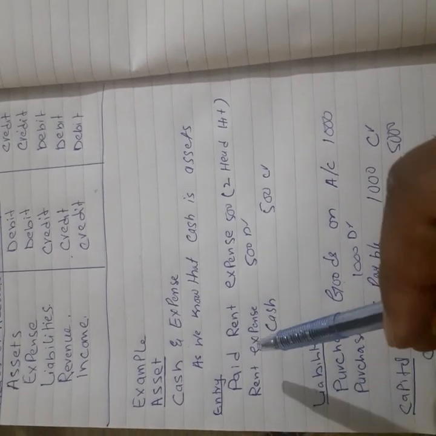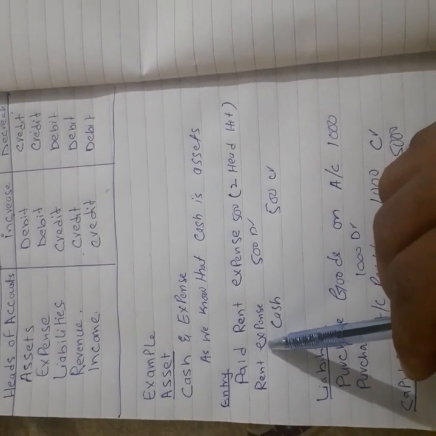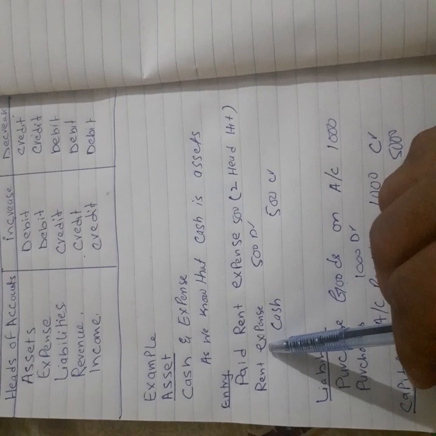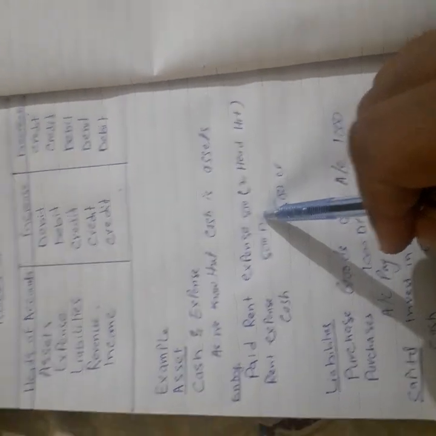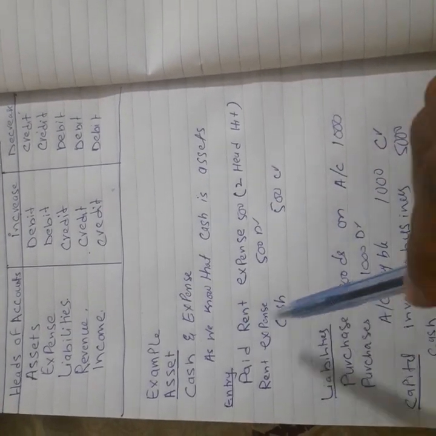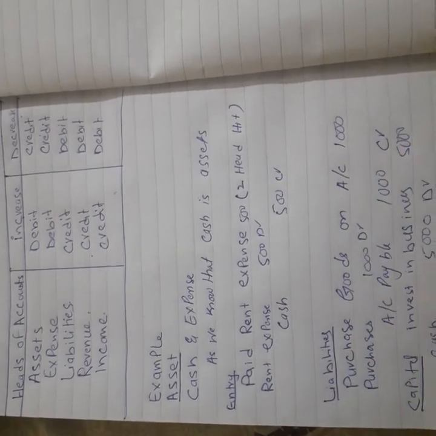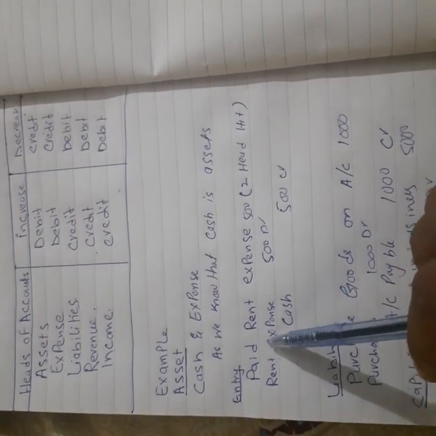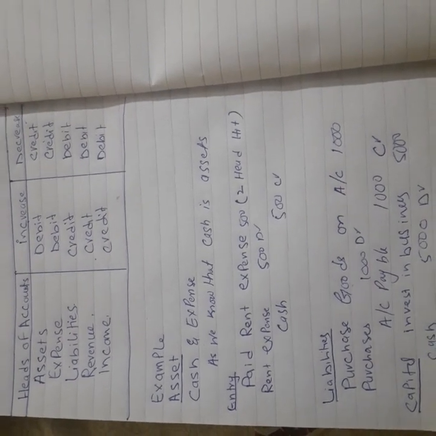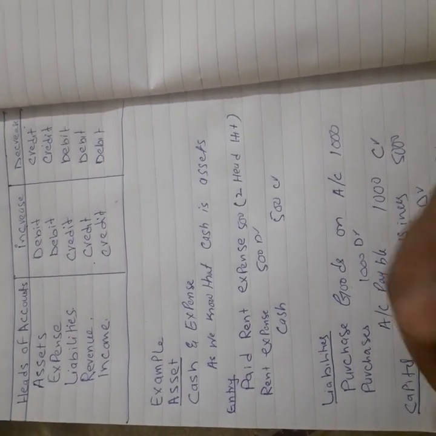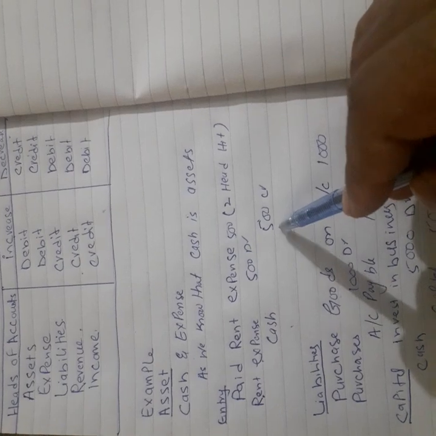If the rent is paid, rent expense is increasing. So according to the rules of debit credit, if the expense is increasing, it is always recorded on the debit side. So we have seen that the rent expense is debit. According to the rules, if the asset is decreasing, it is always recorded on the credit side. If we paid cash, cash is decreasing. Cash is an asset, and since it is decreasing, we record it on the credit side. So the entry will be rent expense debit and cash credit.